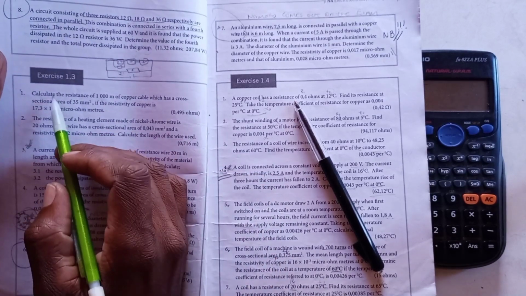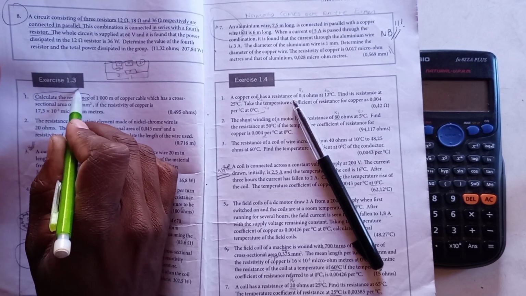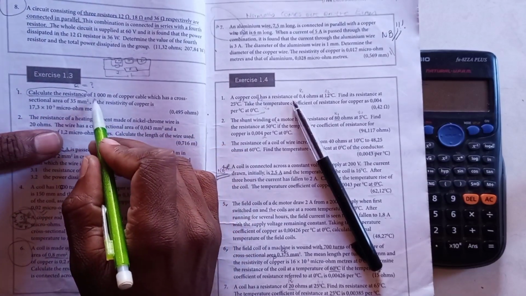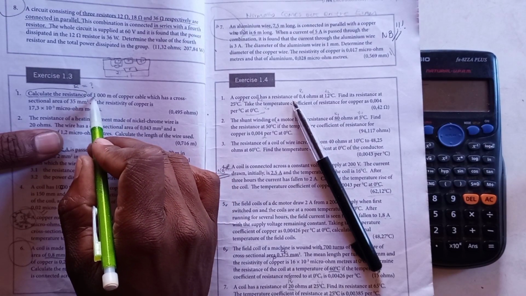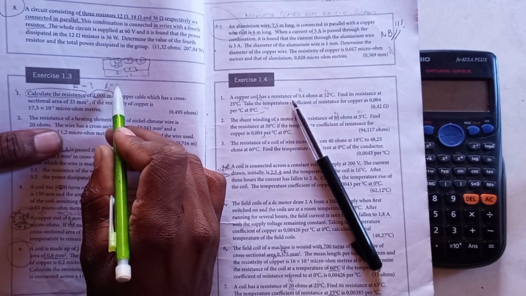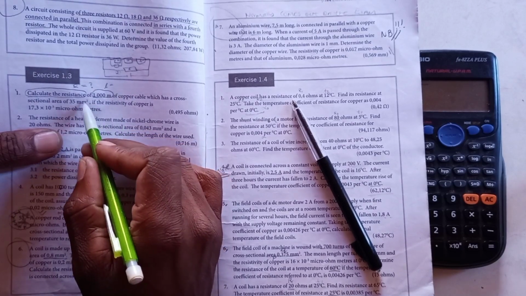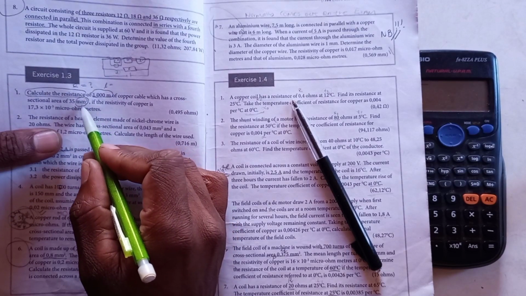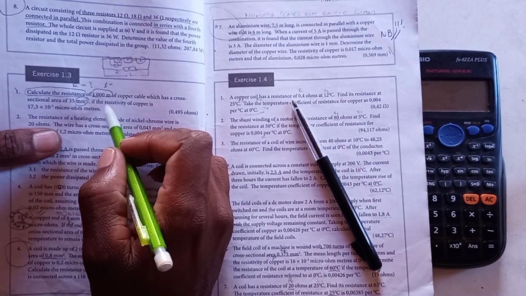So this is number 1. They said we must calculate the resistance. Okay, what we are asked to calculate is R of 1000 meters of copper. 1000 meters is our length. We know length is given in meters and area will be given in meters squared. So should we be given something like millimeters squared, we need to convert it.